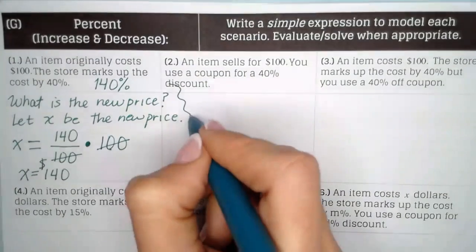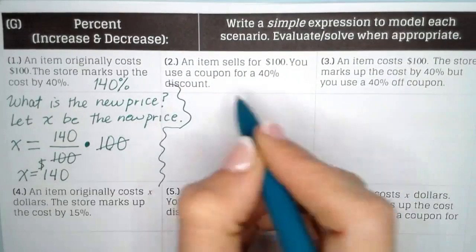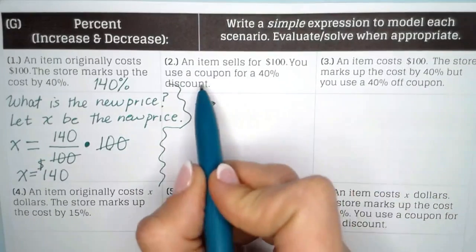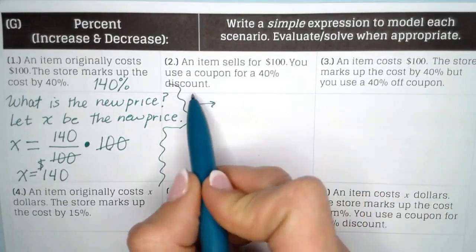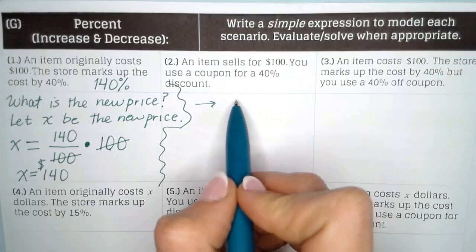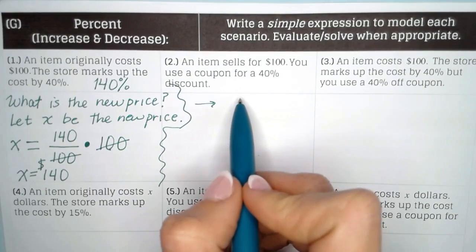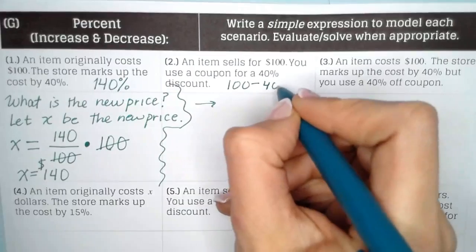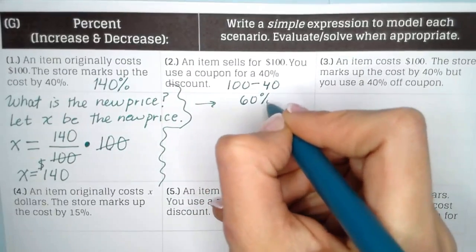This next example, same idea. My new price will still be X, okay? Same carries over. An item sells for 100 and you use a coupon for a 40% discount. What percent of the item are you paying for? Right, it's 100% minus 40%. You're paying for 60% of it.